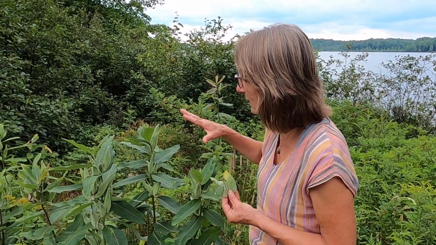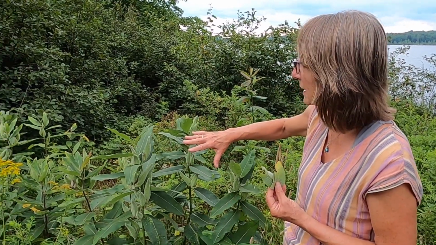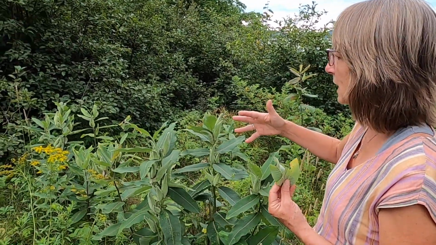So then if we also want to look at it as a flowering plant, earlier in the summer, the milkweed plant has a kind of a purple cluster of flowers, where now these have been replaced, or those have matured into these milkweed pods.